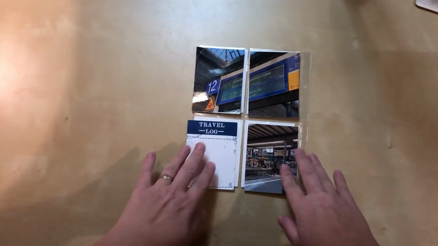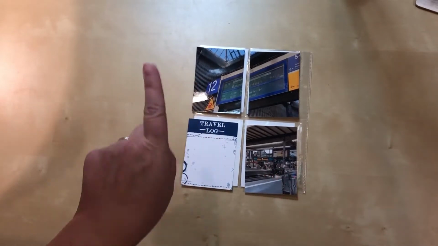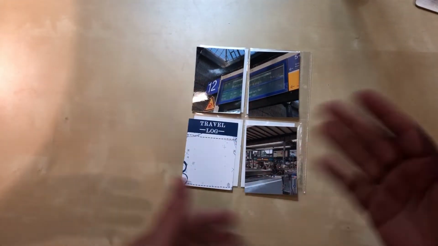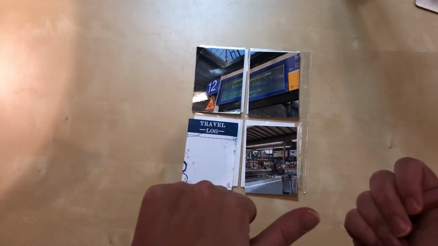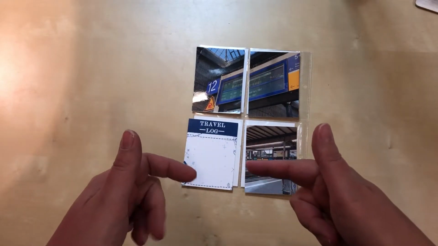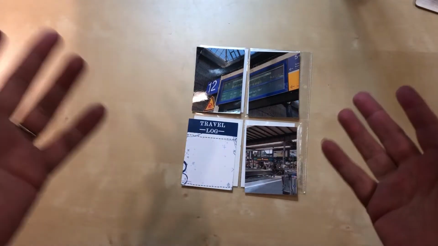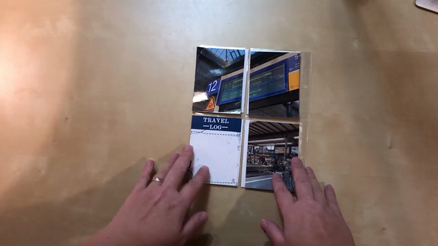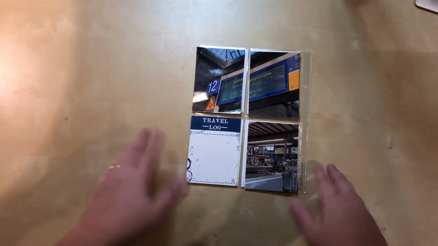And I'm trying to decide, this is the last layout I have for day 1 in Munich. Do I just continue on with Munich and get all of those done? Or do I stop here, go on to Austria because that's the next place I went, and then circle back around to Munich and finish out the last half later? I don't know. I'm enjoying working on Munich, but after this layout, I'm going to have to figure that out.